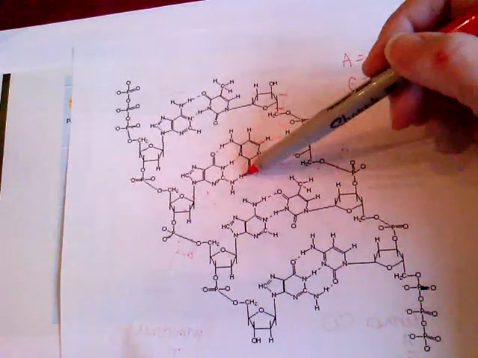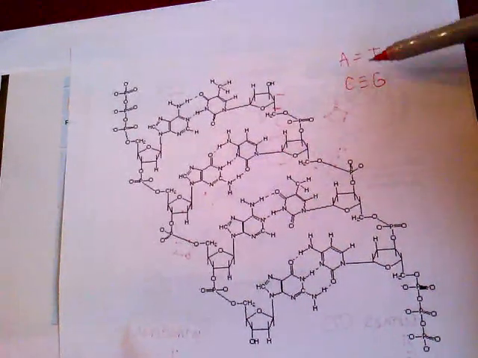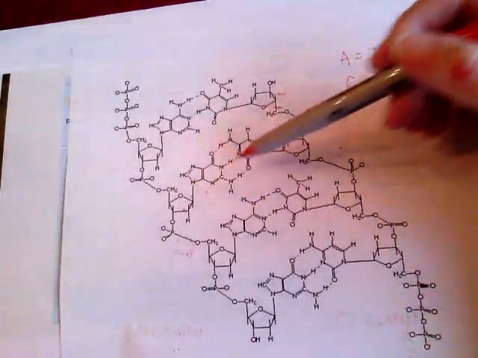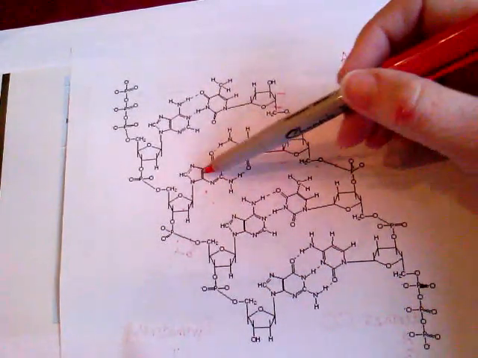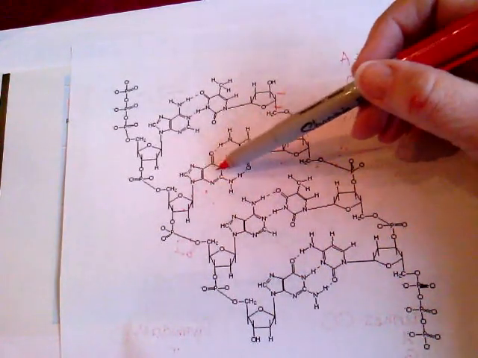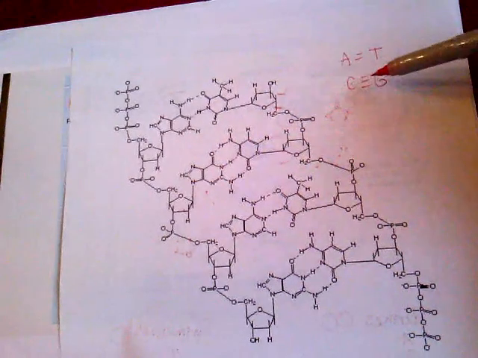How many bonding sites here? 3. Is it A and T or is it C and G? It's got to be C and G. Now here's the double bond ring here. The double ring, is that the cytosine or the guanine?